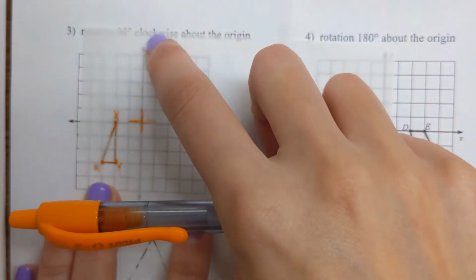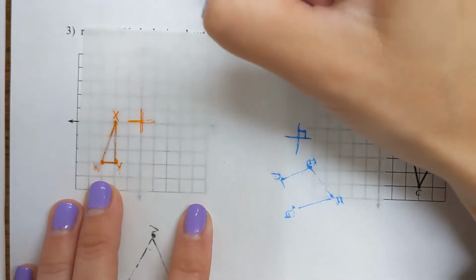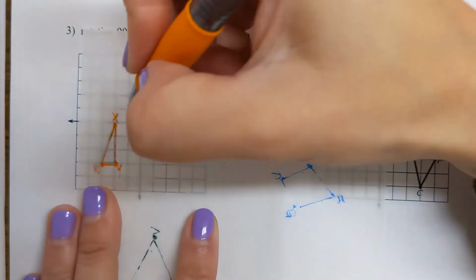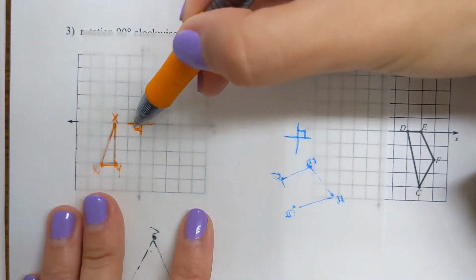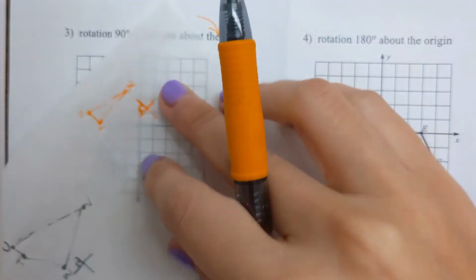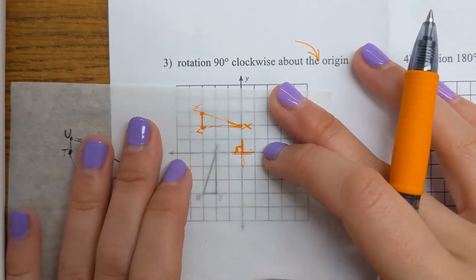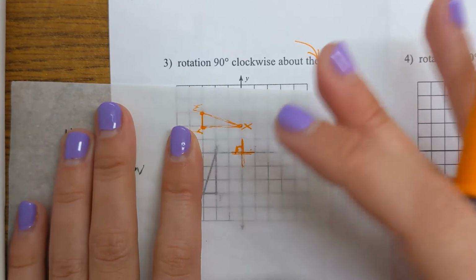Okay, we're going clockwise, so that means in this direction and only 90 degrees. This little box will move over 1. So rotate. There it is. There's our 1 rotation.